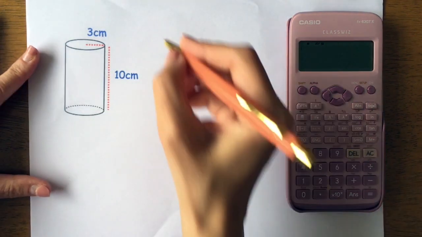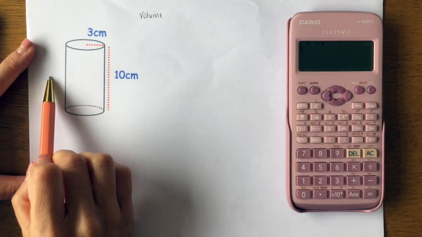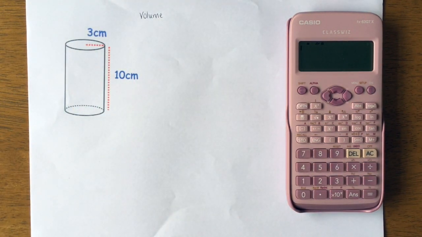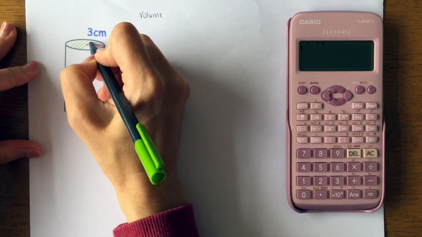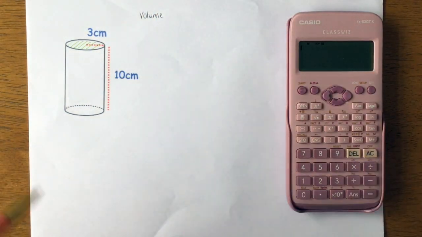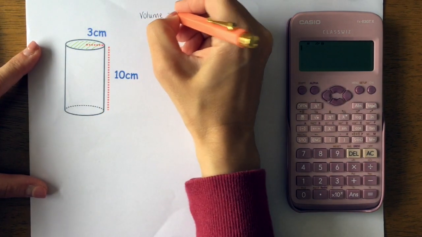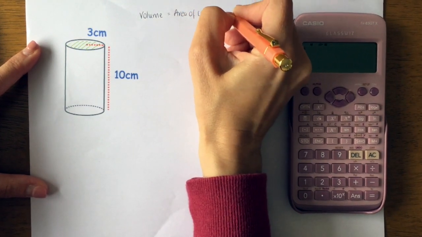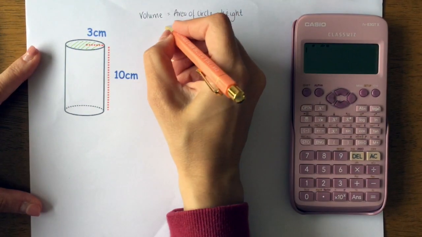So if we start with volume, whenever you have a prism, so a prism is, if you imagine that I cut this in half, I'm still going to see a circle on the top. So that circle runs all the way through the shape. So if I've got a prism, I work out the area of the front face. Now this is our front face, okay, which is just our circular shape. So I'm going to find the area of the circle, then I'm going to multiply it by the height of the cylinder. So it's area of circle multiplied by height.